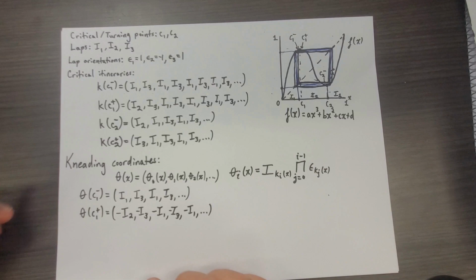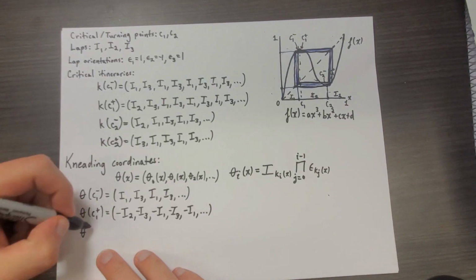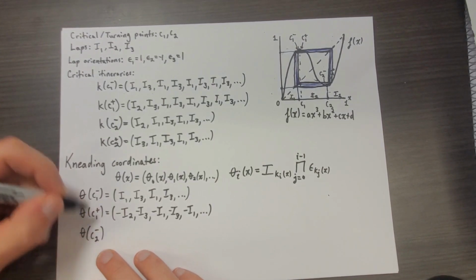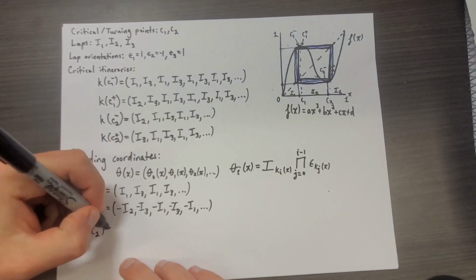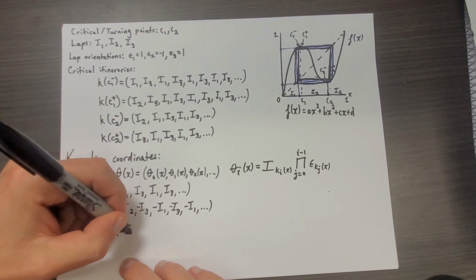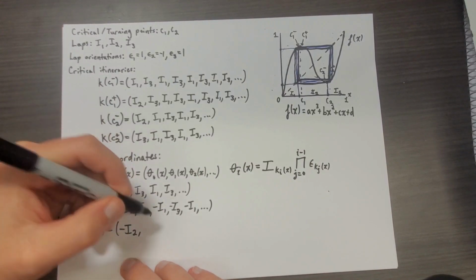So that's that Kneading coordinate. For the others, C2 minus starts at I2, which is decreasing. The rest are increasing.